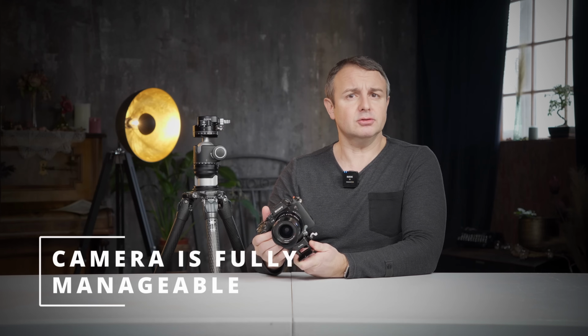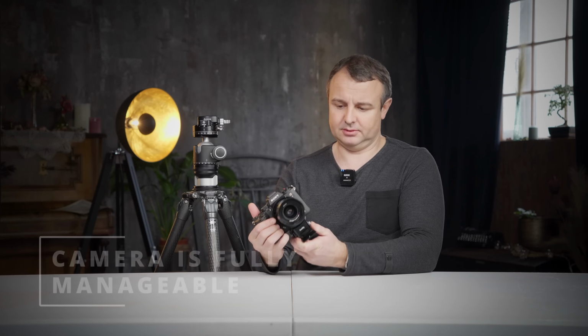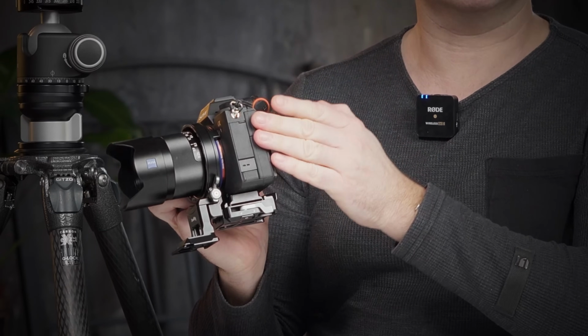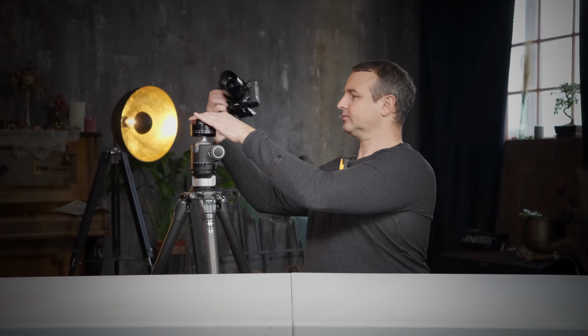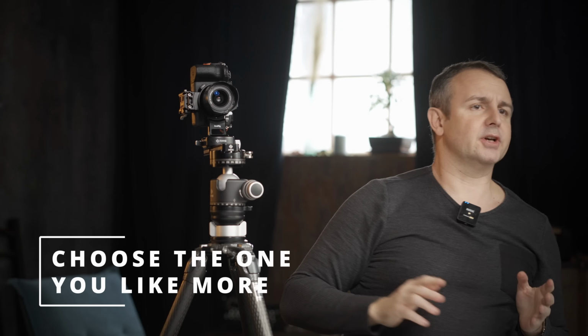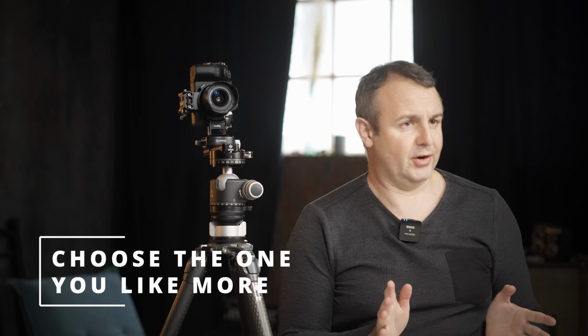Manufacturers of photo accessories are now coming up with a revolutionary solution. We can call it the O bracket. It's not about a plate from the bottom and the side of the camera. It's a ring that has one crucial advantage. It allows the camera to remain perfectly manageable. It doesn't obstruct anything like the L bracket. Essentially, whether you choose an L bracket or O bracket, it depends on your preference.